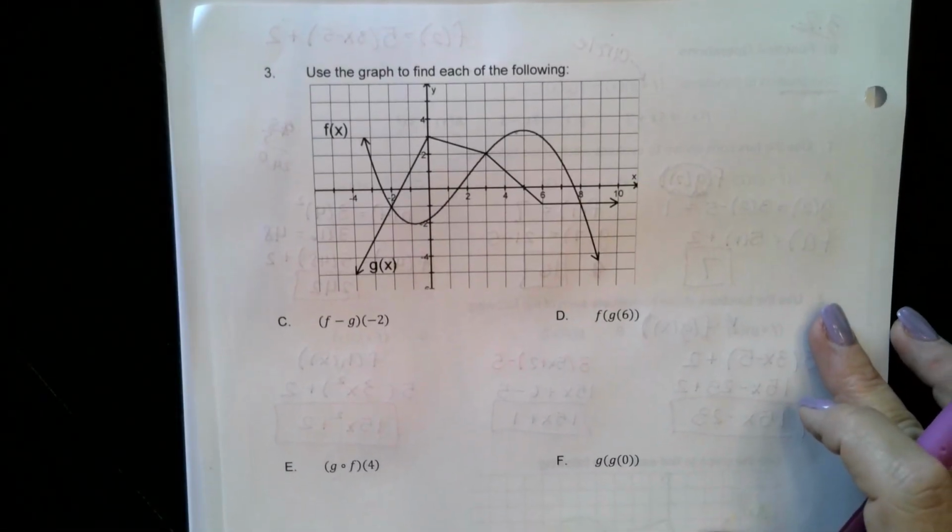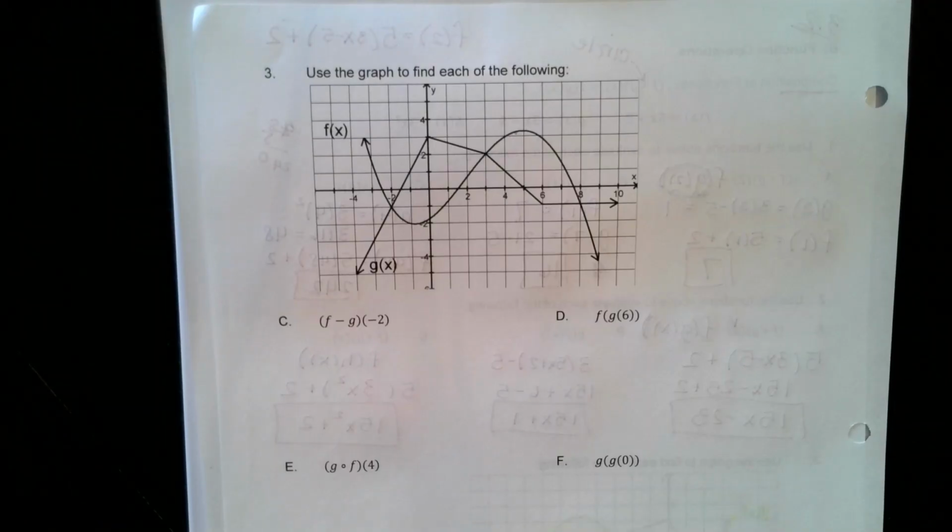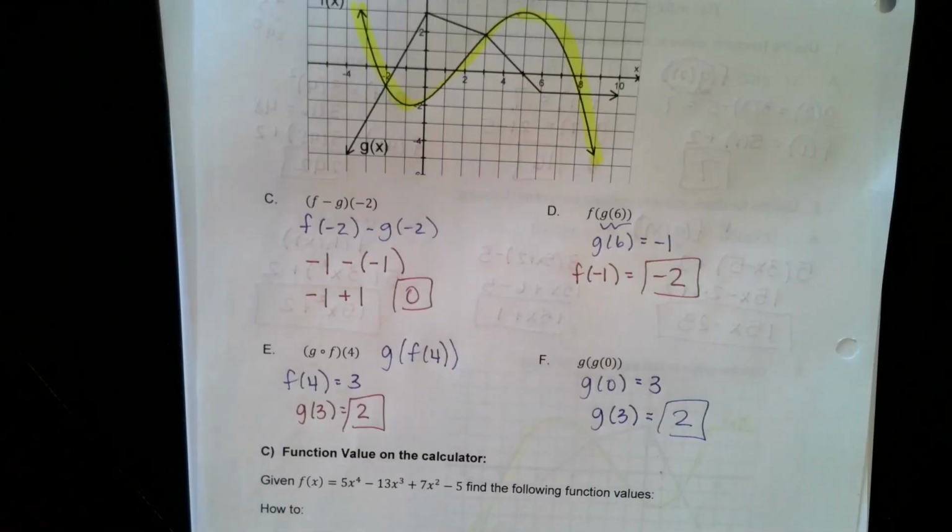Let's see. I think you can try these on your own. It's very similar to everything we did on the other side. So I would tell you to highlight one of your functions, go ahead and pause it and try it, and then come back. Okay, here we go.